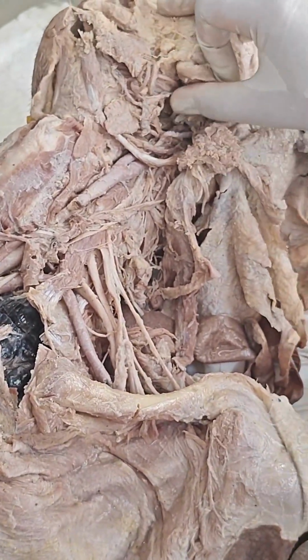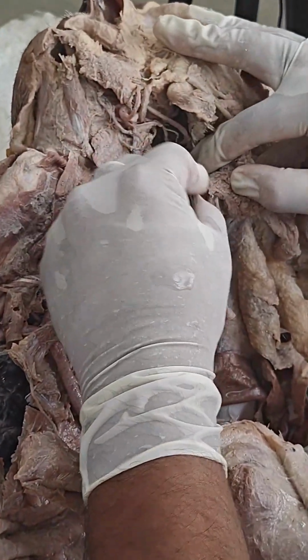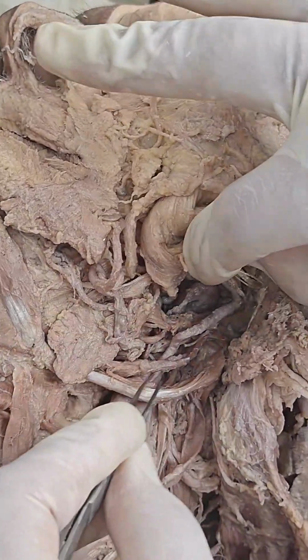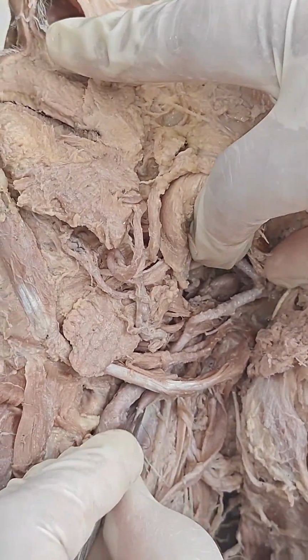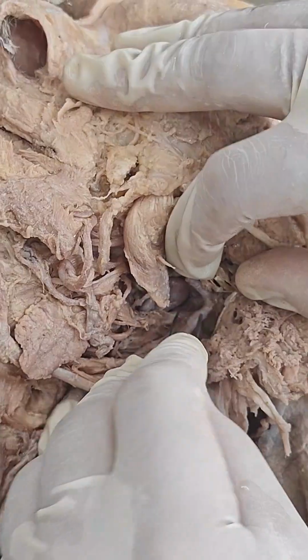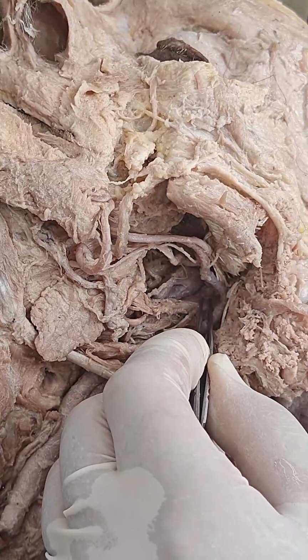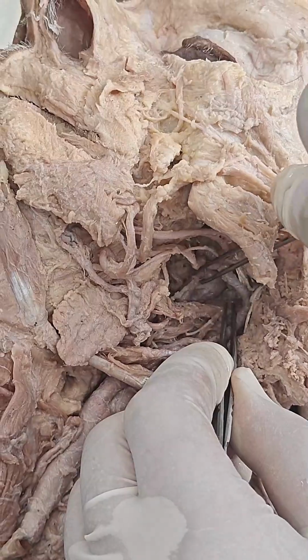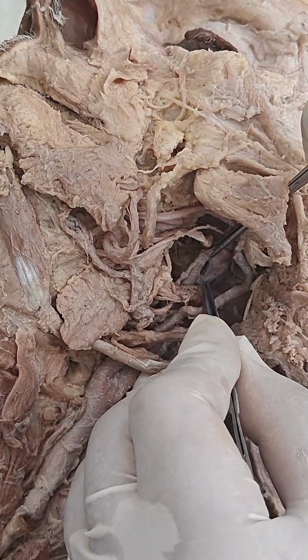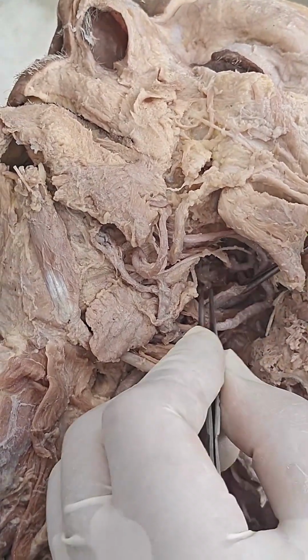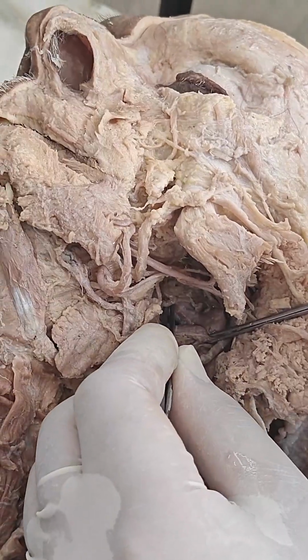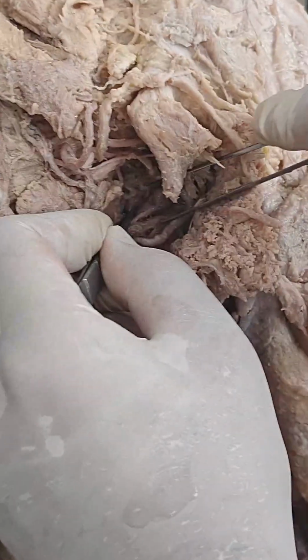Normally there is this siphon, the S shape of the siphon. Here you can see this goes upwards, then it goes downwards. Here you can see there is a C shape initially, going upside, then downside, then on the medial aspect it again goes upside, and it makes the S shape siphon.